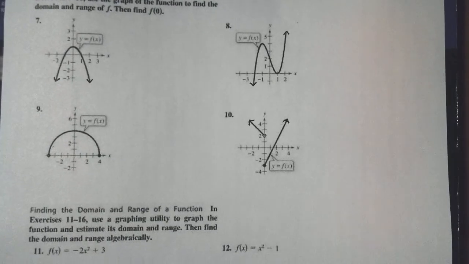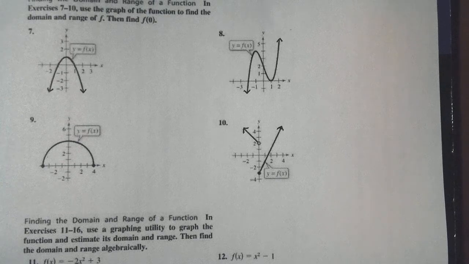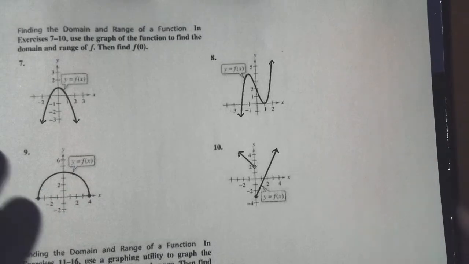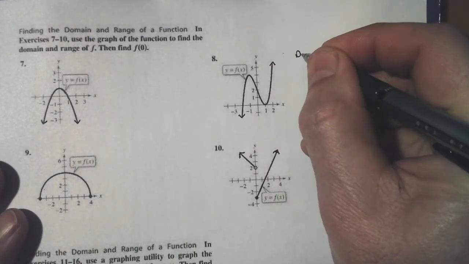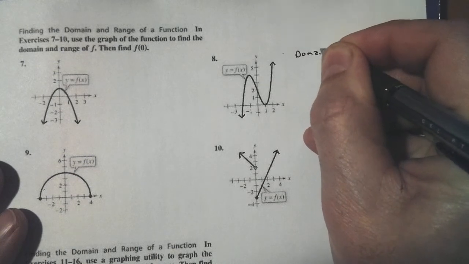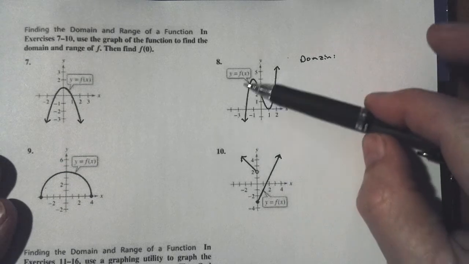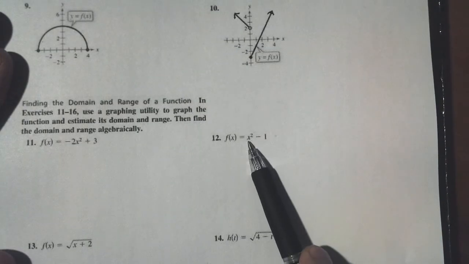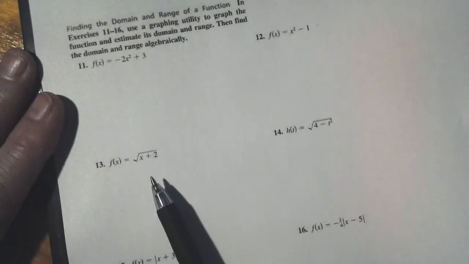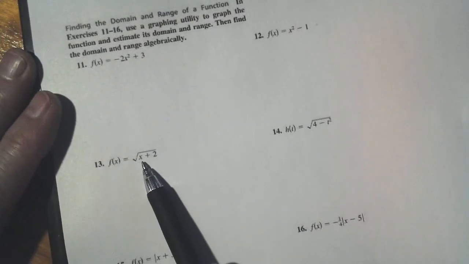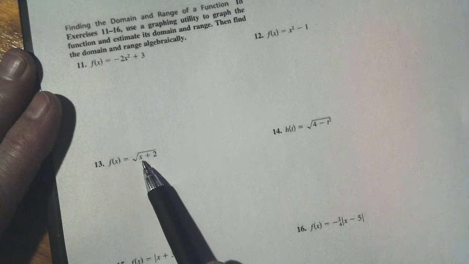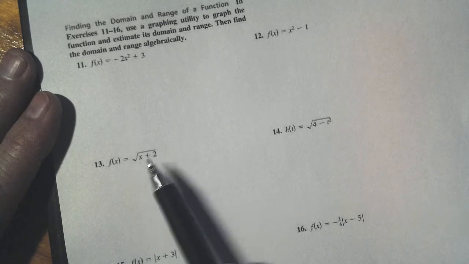So here we go. We're supposed to find the domain and range of these functions. And for domain, that's a study of the x values that live on the graph, or it's a study of the x values that we can put into here without breaking this machine. For instance, 13, we're going to have challenges close to -2. -2 is okay, but -2.1 causes a problem here.